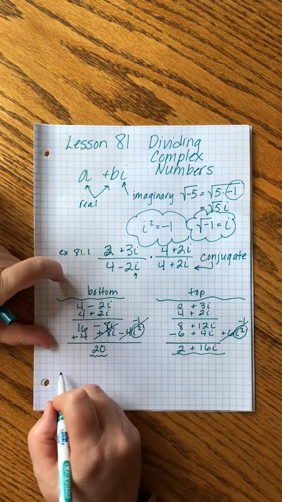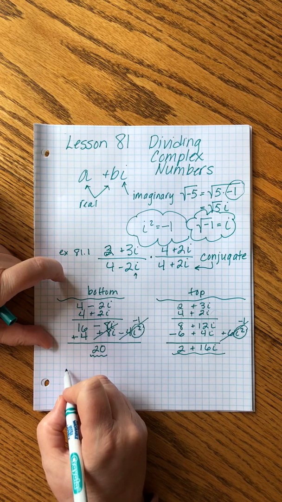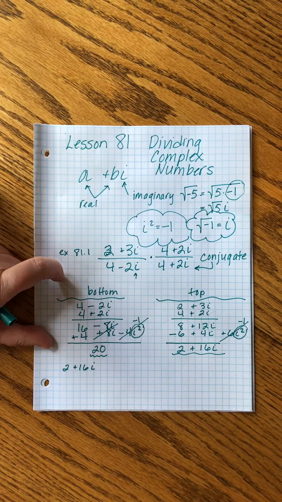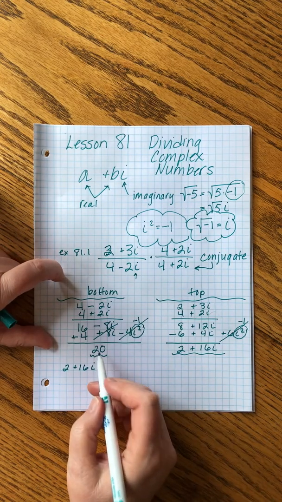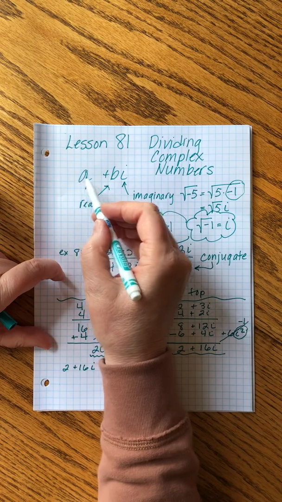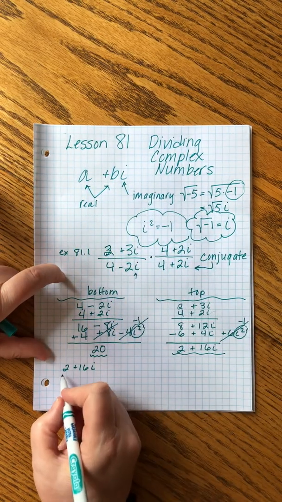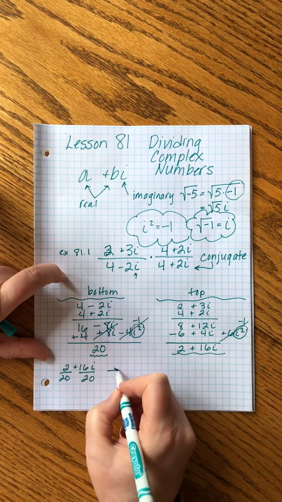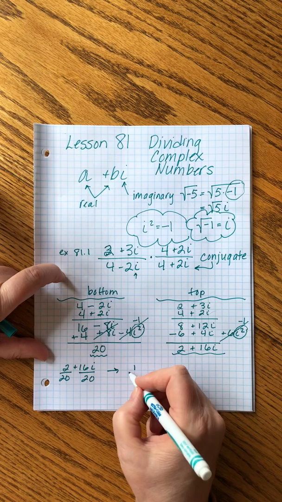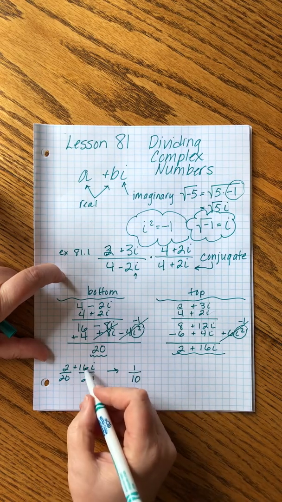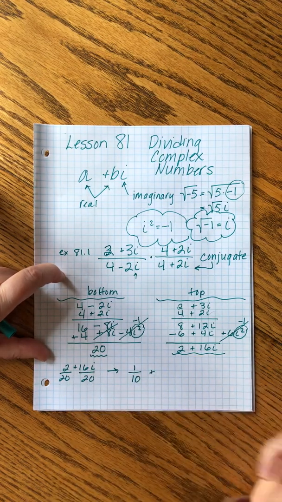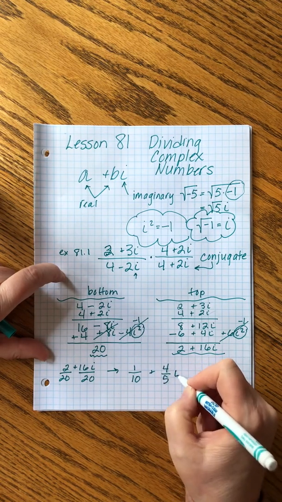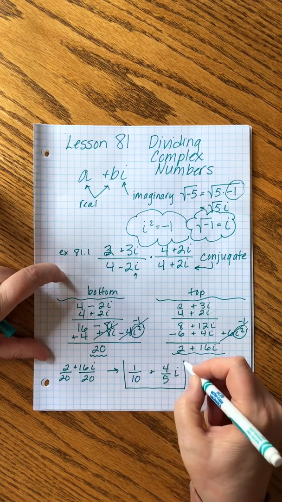Okay, so now I'm going to start writing this, and we have a little bit of simplifying to do. We've got 2 plus 16i, and I know that this is the denominator, but remember we want this separate, crisp presentation, so I'm not going to write it all together. I'm going to put this over 20, and I'm going to put this over 20. That can be reduced. 2 over 20 reduces to 1 over 10, and 16 over 20 reduces to what? We can take 4 out of both of those, so it will be 4 over 5, and that's our final answer.